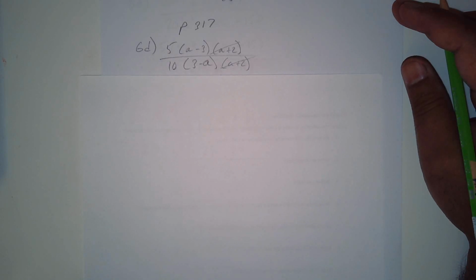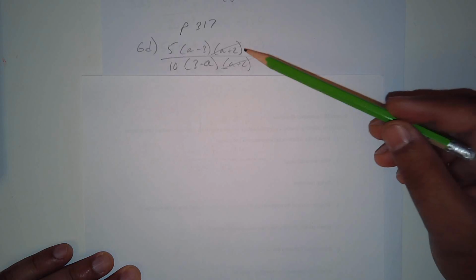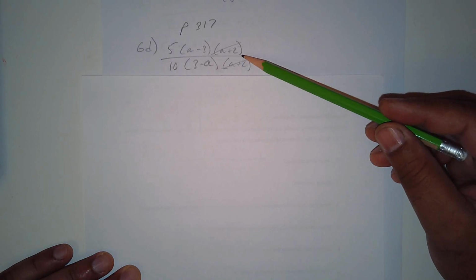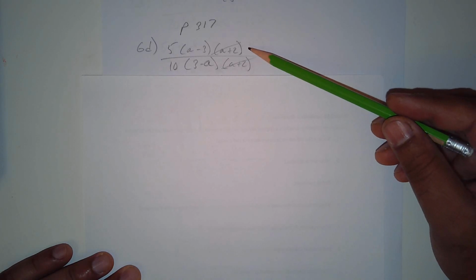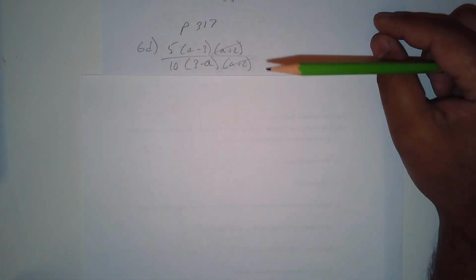Well, hello, class. So we'll start by going over some questions some students wanted me to go over. So we'll look at page 317 first. So here's 6D. Okay, so right off the bat, you've got two of the same bracket A plus 2, so you can cancel those out. So remember, if you have the same thing on the top and the bottom, it can be canceled out.